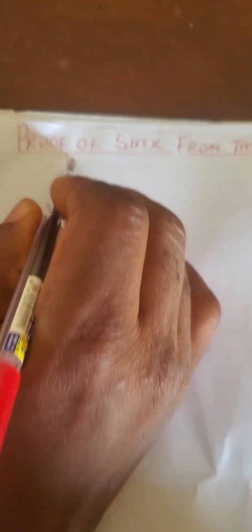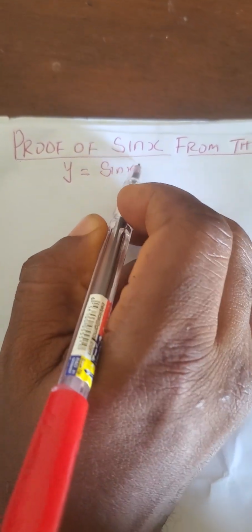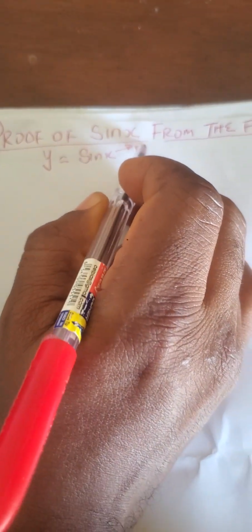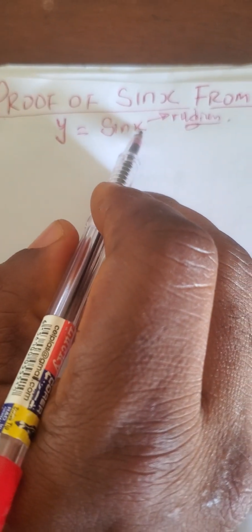So for instance, let's say we are given this function y is equal to sine x. This particular sine is measured in radians, not in degrees, please, for our work to work. Now from the first principle, let there be an increment in x. The moment there is an increment in x, there will be a corresponding increment in y.